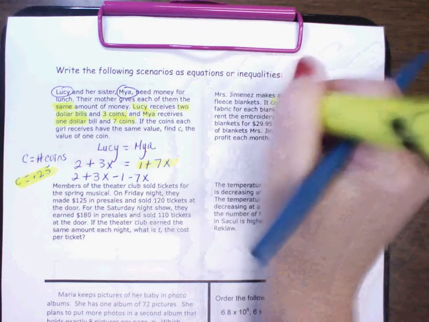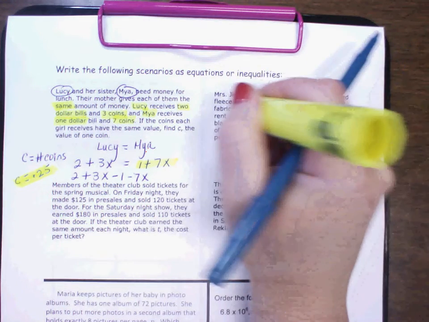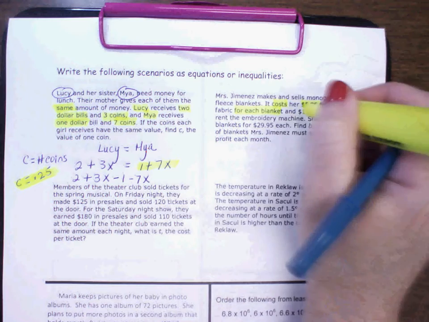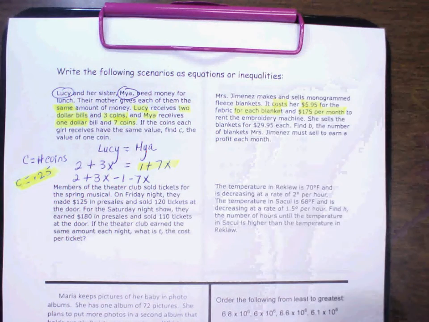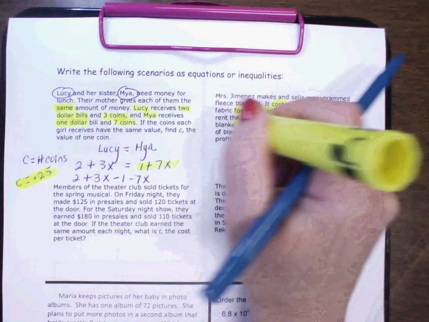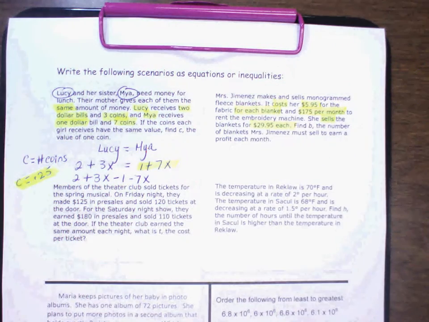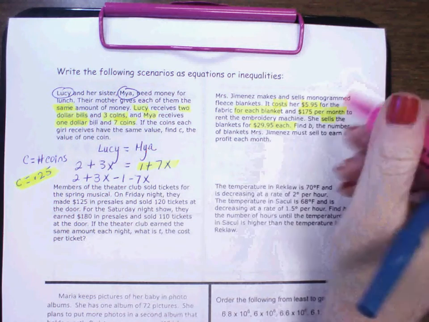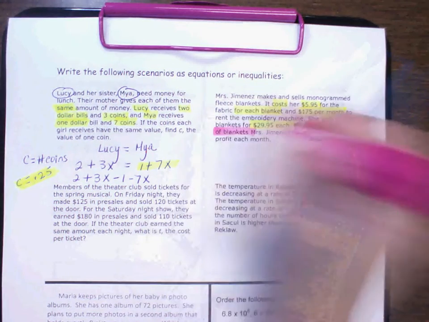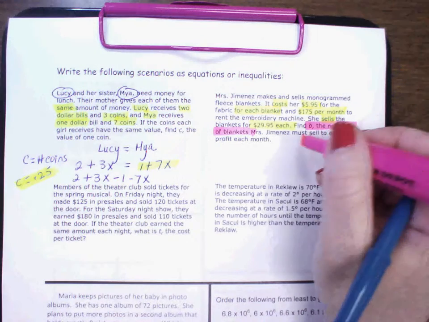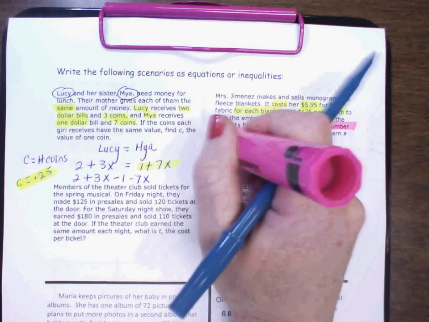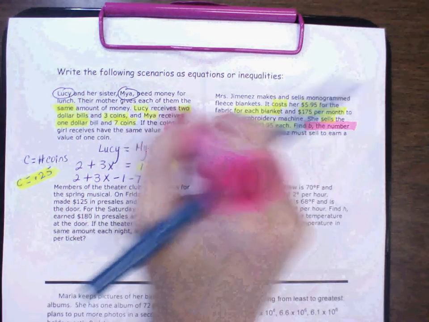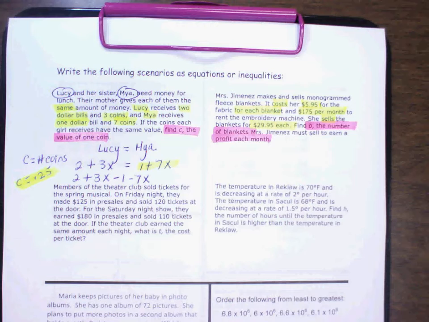Ms. Jimenez makes and sells monogram fleece blankets. It costs her $5.95 for the fabric for each blanket and $175 per month to rent the embroidery machine. She sells the blankets for $29.95 each. Find B, the number of blankets, Ms. Jimenez must sell to earn a profit each month.